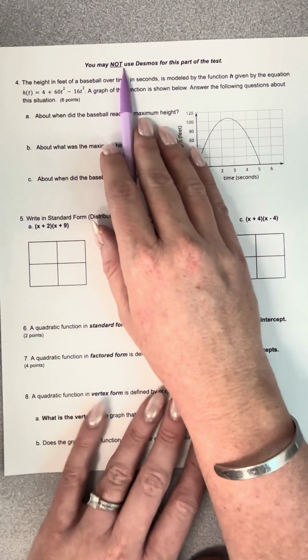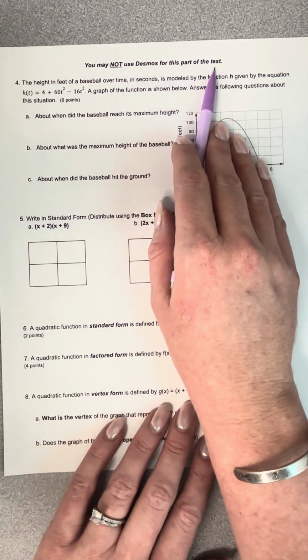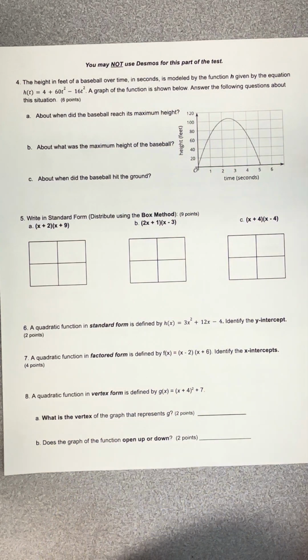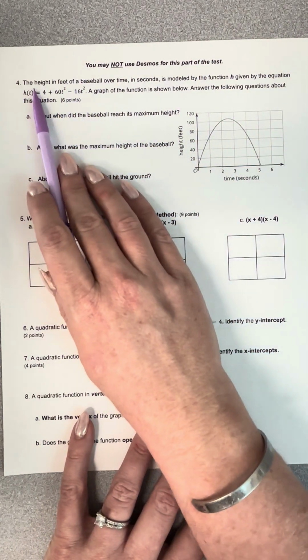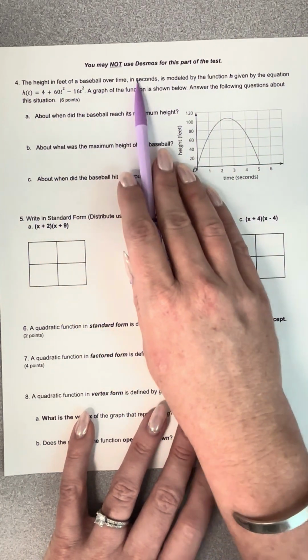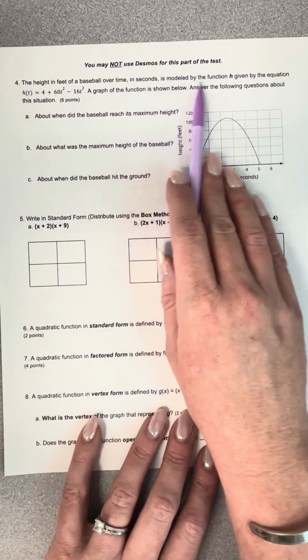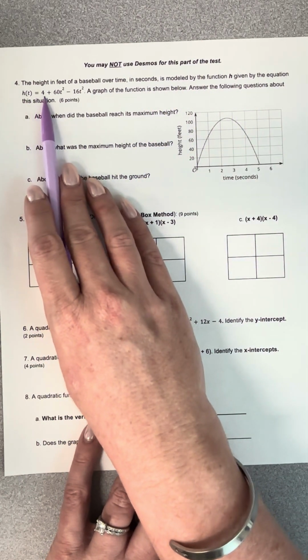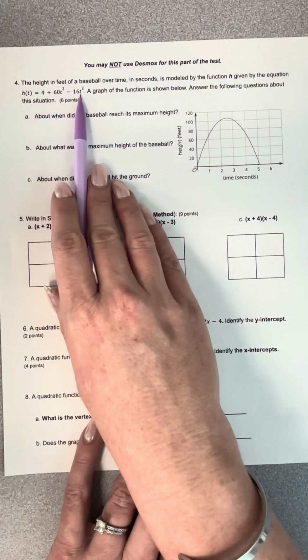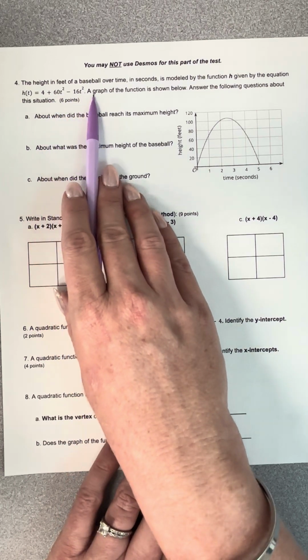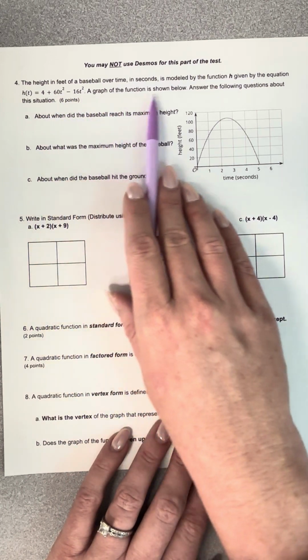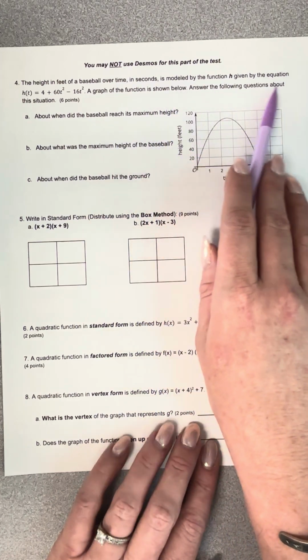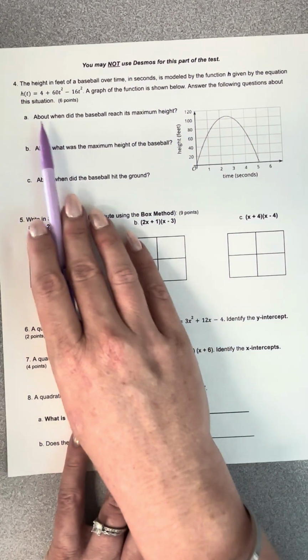You may not use Desmos for this part of the test, and it actually wouldn't make sense to use Desmos. The height in feet of a baseball over time in seconds is modeled by the function h given by the equation h of t equals 4 plus 60t squared minus 16t squared. A graph of the function is shown below. Answer the following questions about the situation.